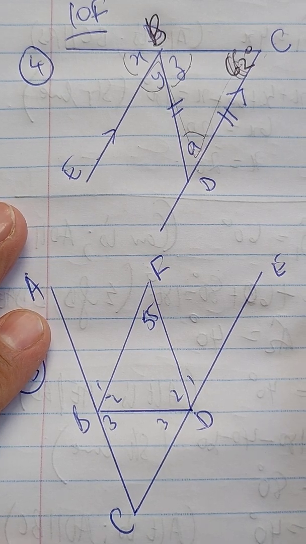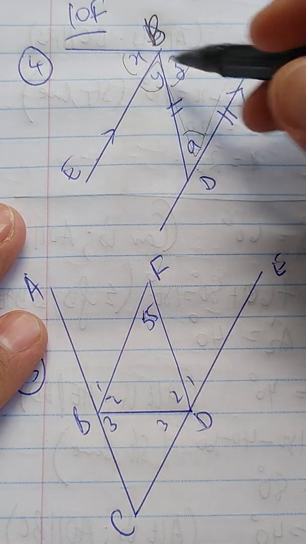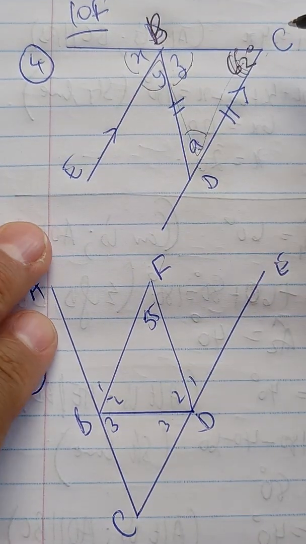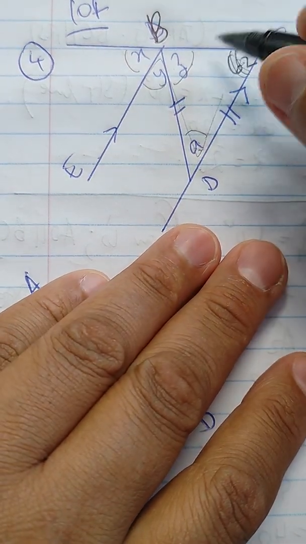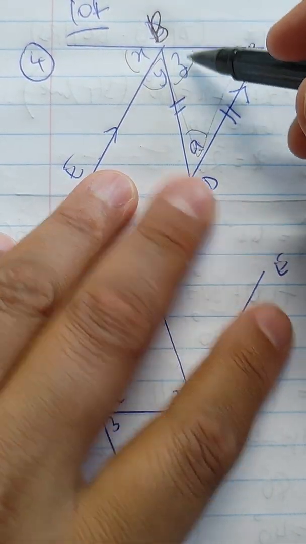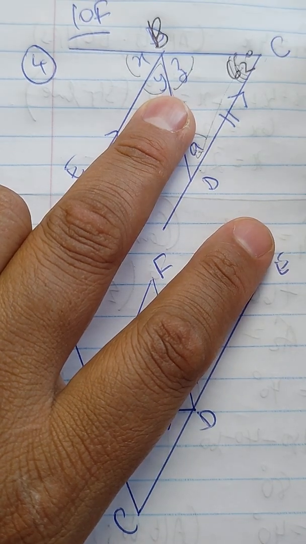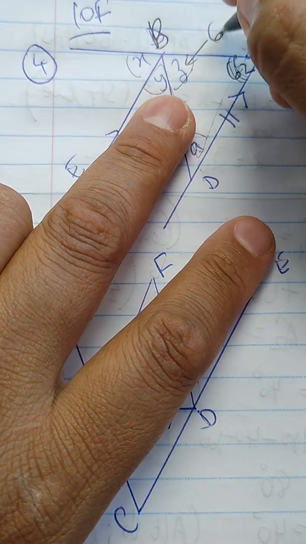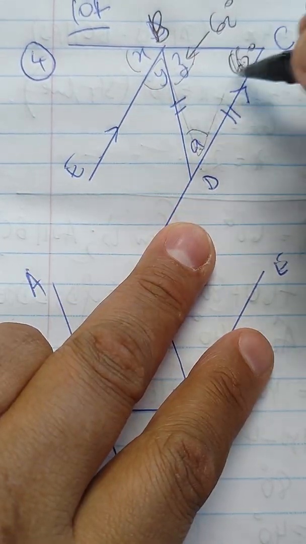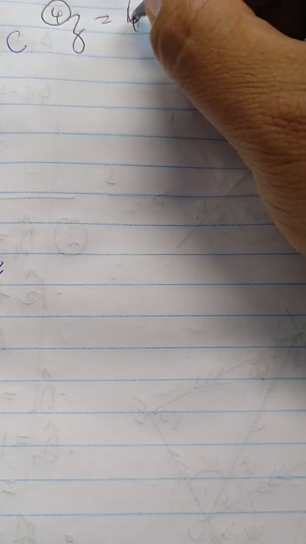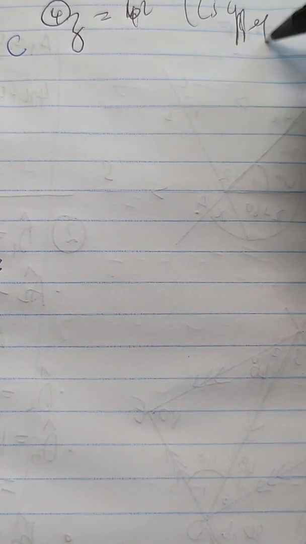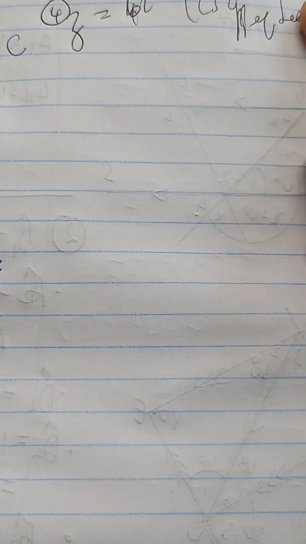They didn't indicate that order matters, so I can do it in any order. And if the order mattered, then A had to be here, because we need this angle to calculate A. So at this point, we know that Z is 62. Why? Angles opposite equal sides. So Z is 62, angles opposite equal sides.